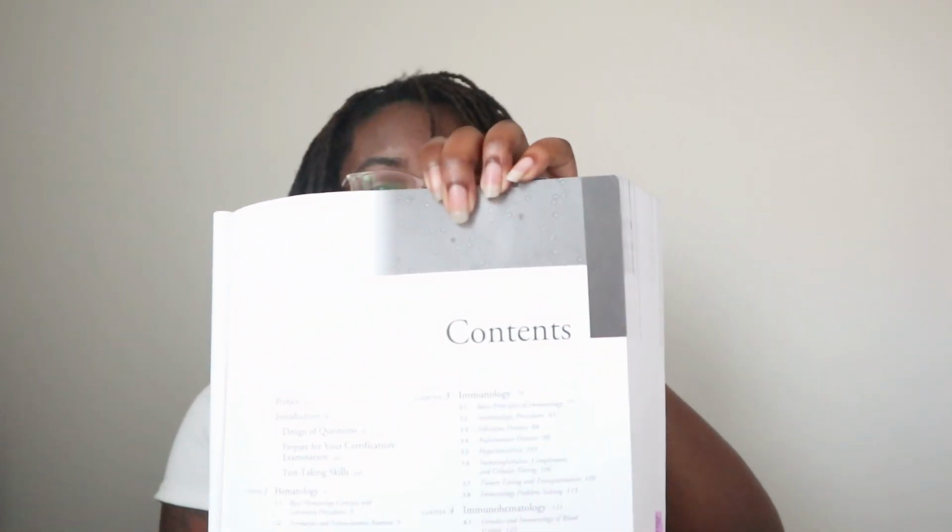It's a question bank book, but it gives you really good explanations as to why something is right or why something is wrong. And then it tells you what concept you need to go remediate on if you got that question wrong. Again, it goes over all the content that you would expect to see on the ASCP exam. It's a really helpful tool for getting ready for ASCP.